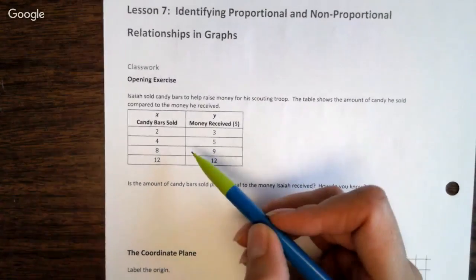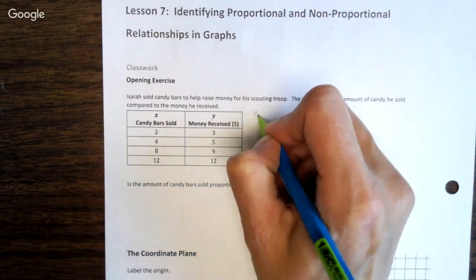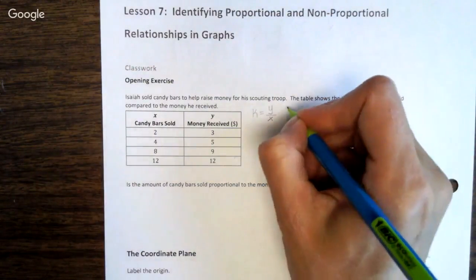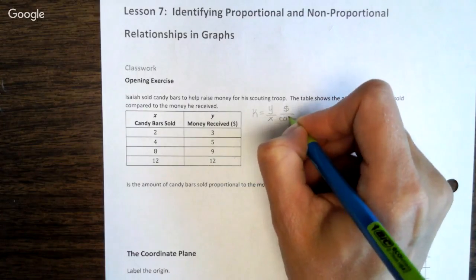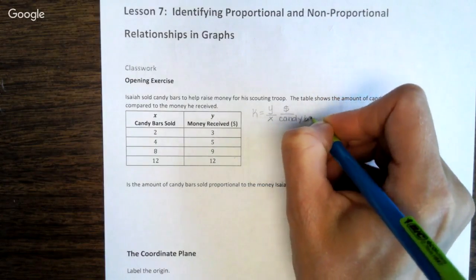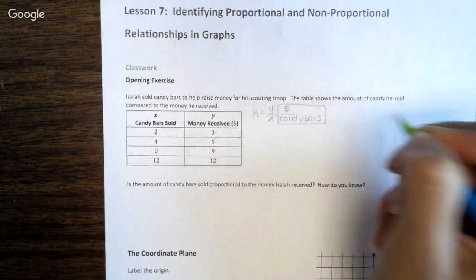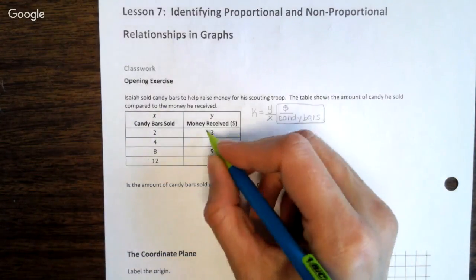So let's look at that. Now we learned that in order to figure out if something is proportional, we need to find the unit rate. To do that, we're going to do y divided by x. Y value is money. X value is candy bars. All right, so let's go through and find it for each pair of numbers.